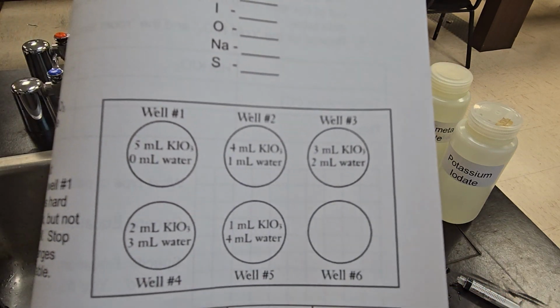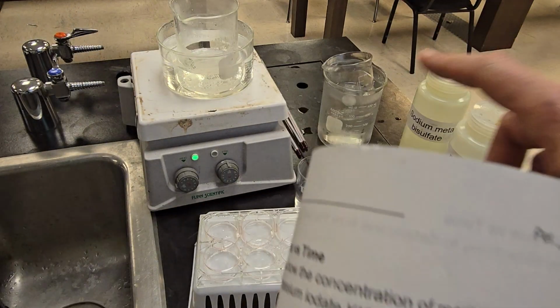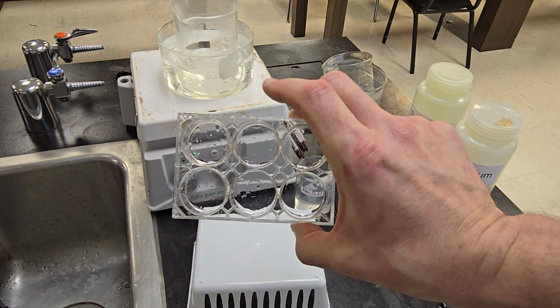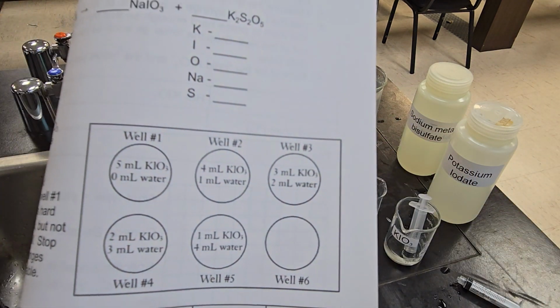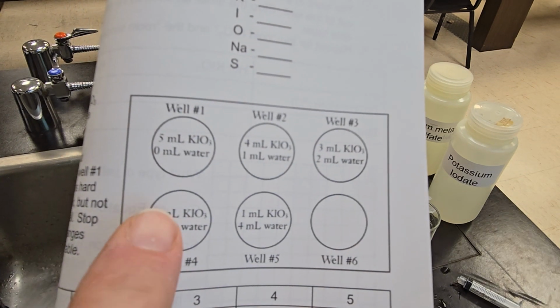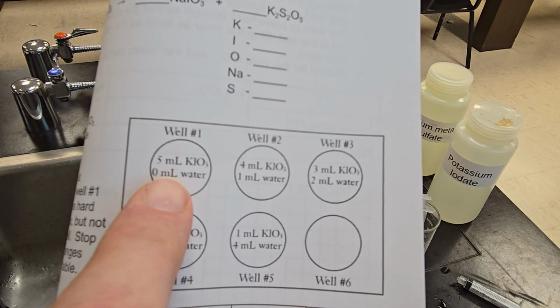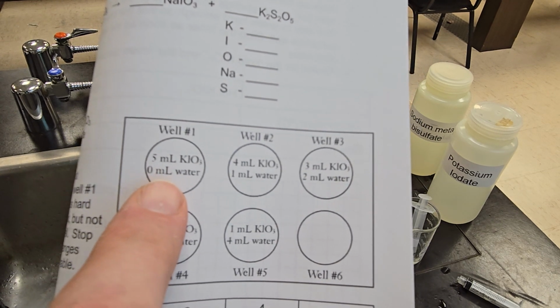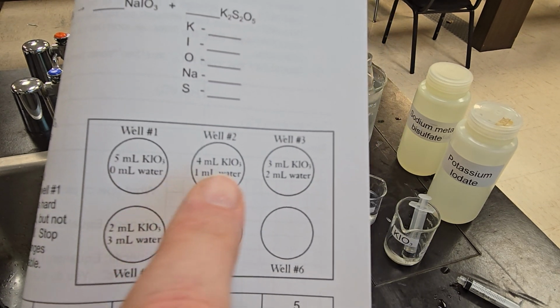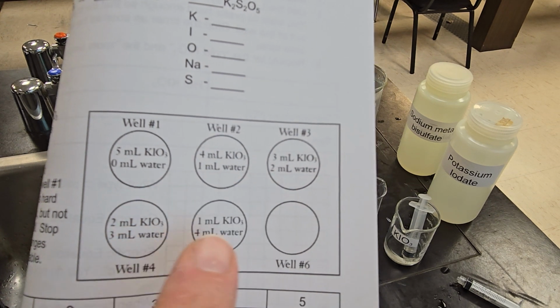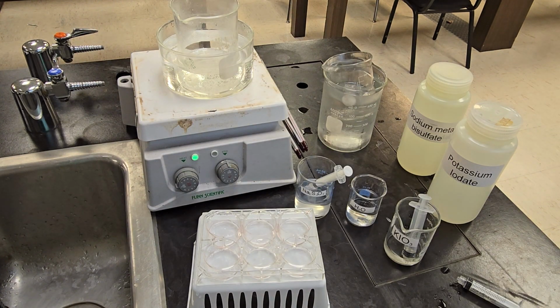As you can see, we need to set up our well plate. That is this right here, our well plate. With these concentrations, we will change the concentration of potassium iodate. First well will have 5 milliliters of potassium iodate, 0 water. Then 4 to 1, then 3 to 2, 2 to 3, 1 to 4.